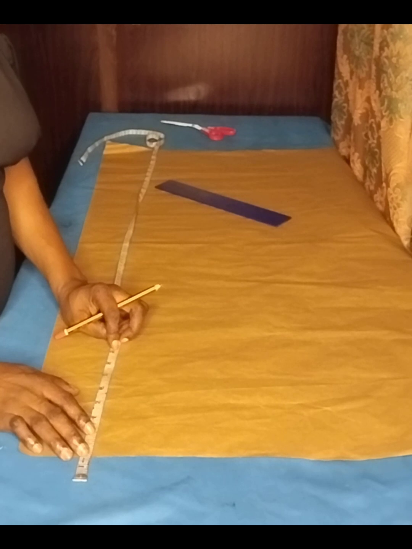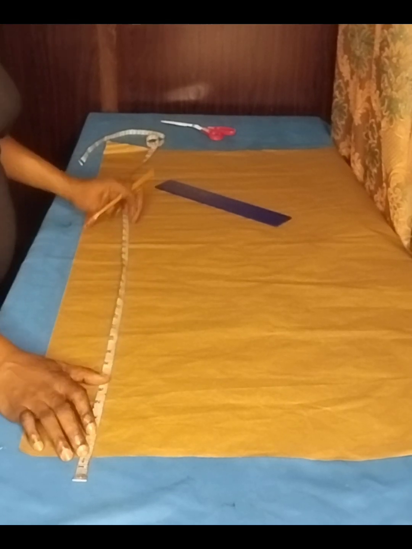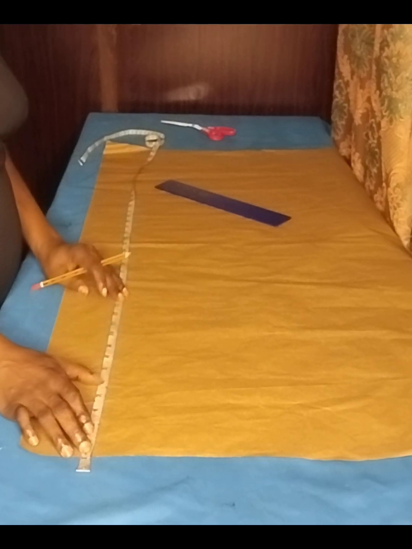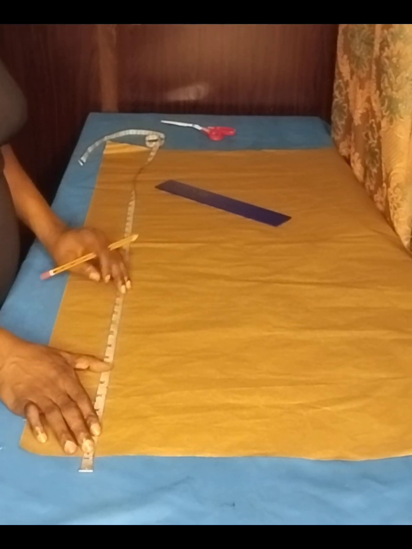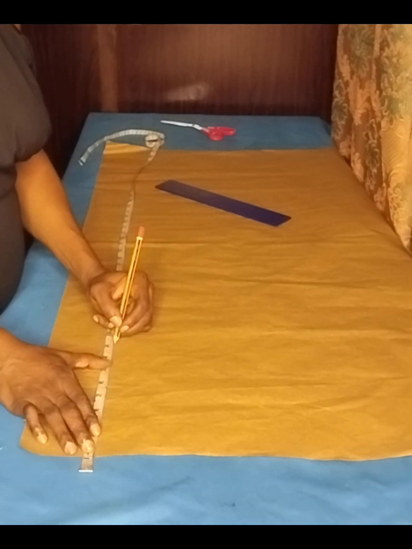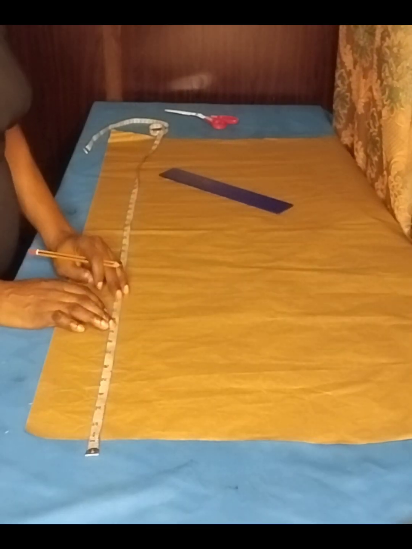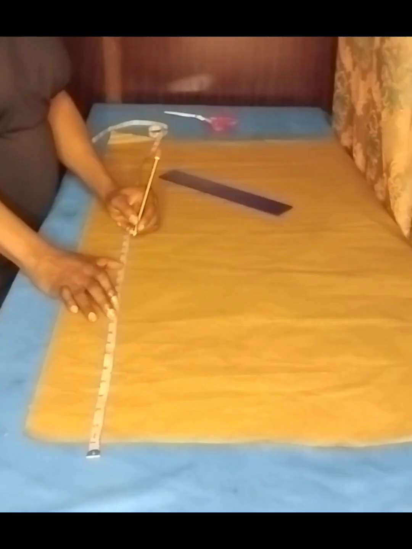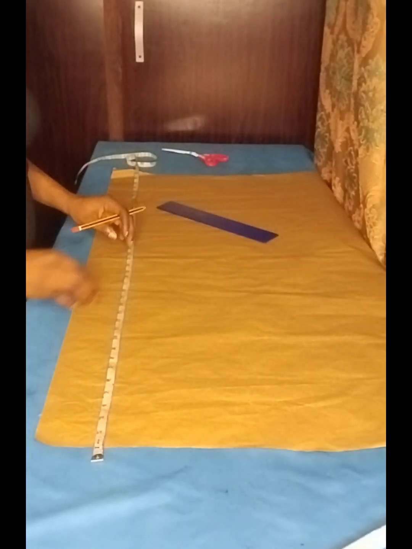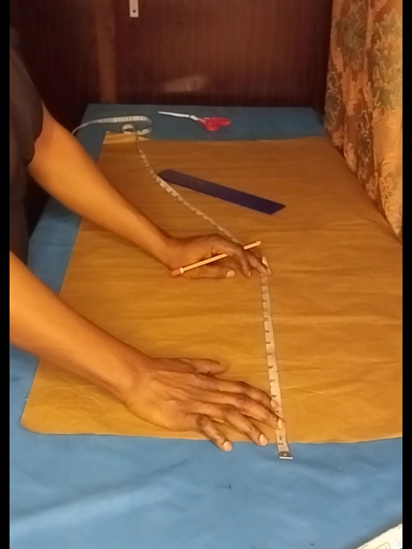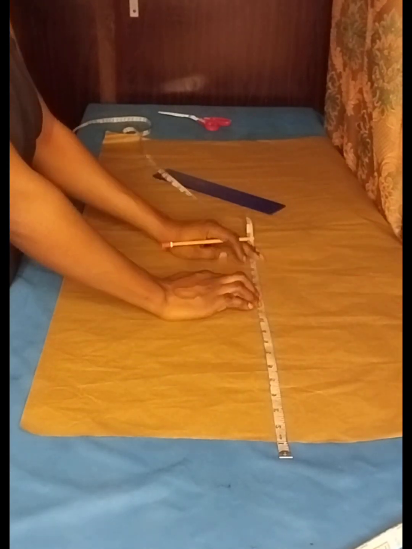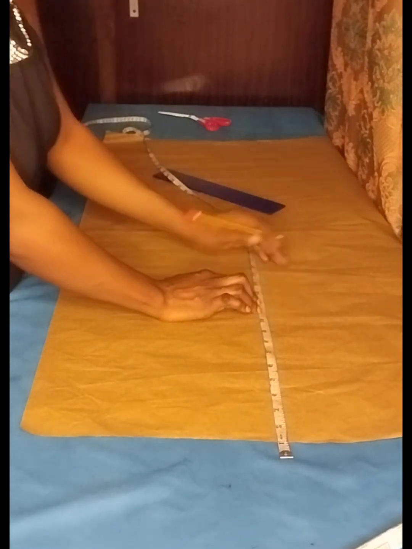I'll be cutting the trouser part of this outfit first, and I'm using this pattern paper. I'll be starting my measurement from 1.5 inches. From there, I will locate my hip line, which is 9 inches. Then after my hip line, the next line will be my crotch line, which is 10.5 inches, followed by my knee line, which is 20 inches. The length of my trouser is 43 inches.